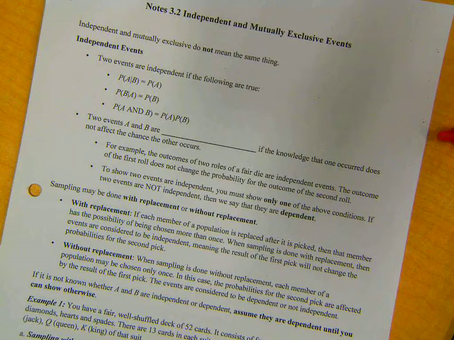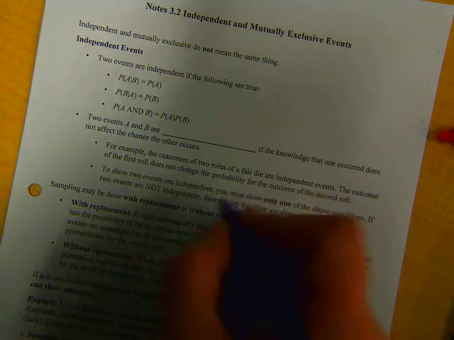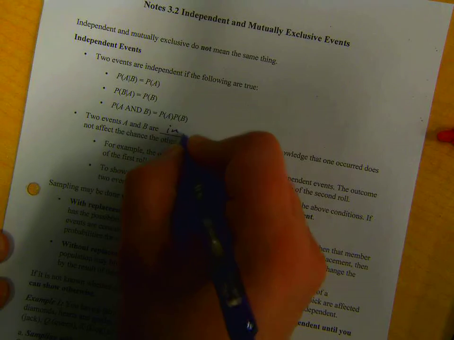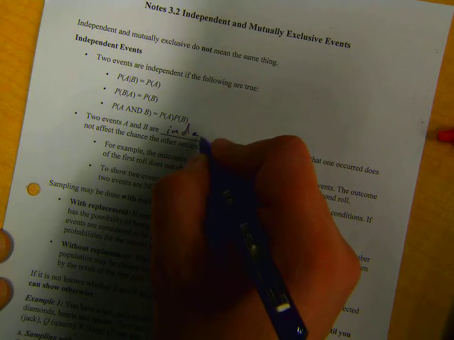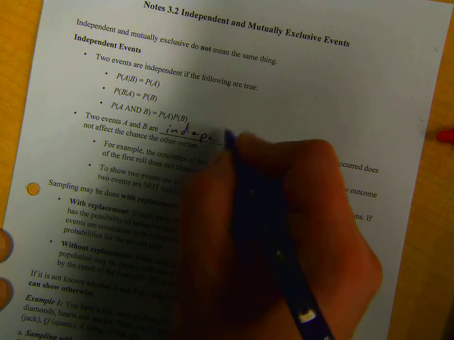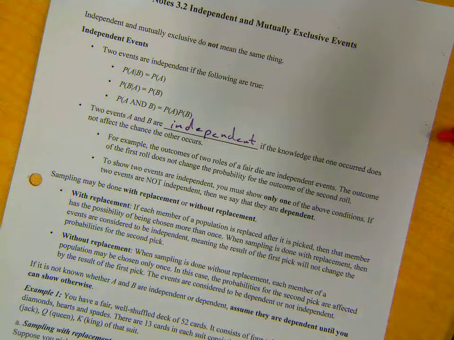So, two events are independent. Writing in my binder over here. Forgot where I was supposed to write. Two events are independent. Maybe I should close this up and not have this on the same page, because I'm going to do that over and over again.